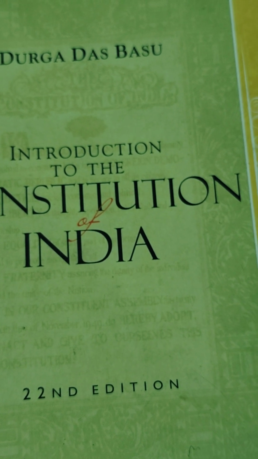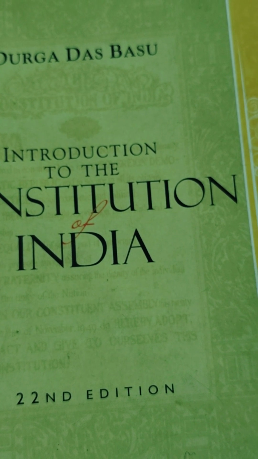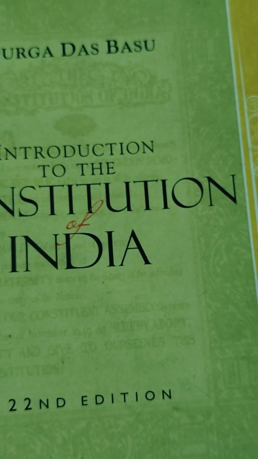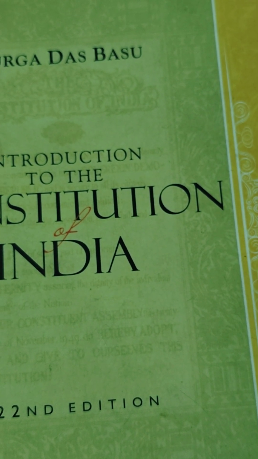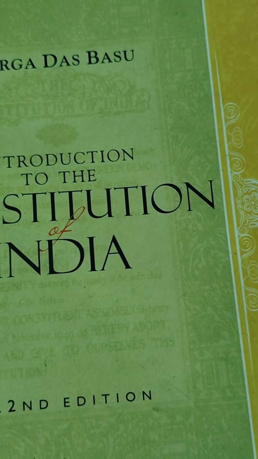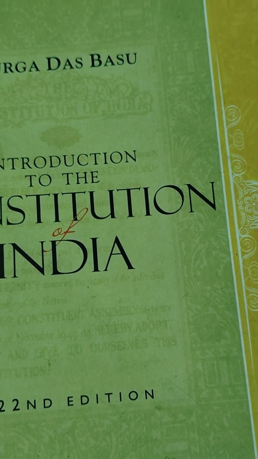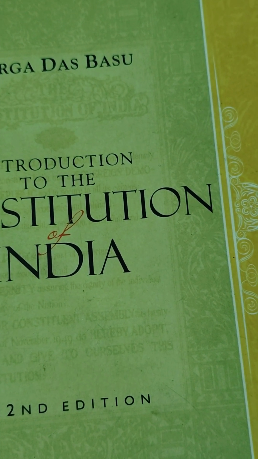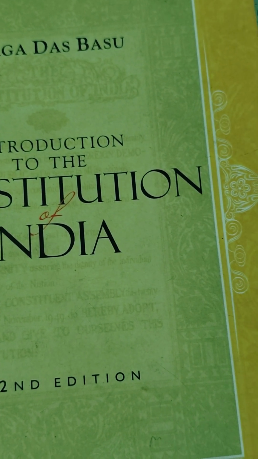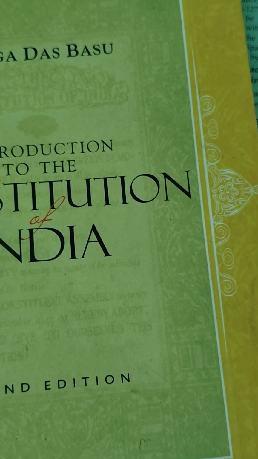This act extended franchise. About 10% of the total population got the voting rights. Thus, we can say that this act played an important role in the constitutional history of the country. It also provided for the establishment of the Reserve Bank of India to control the currency and credit of the country.